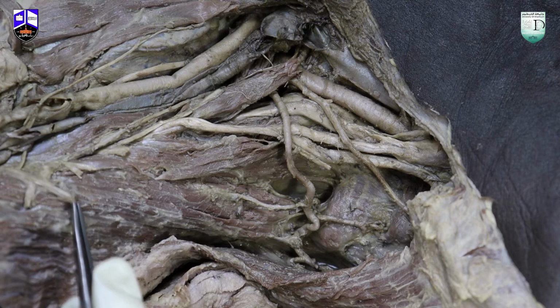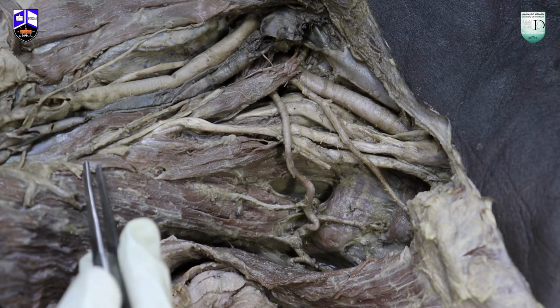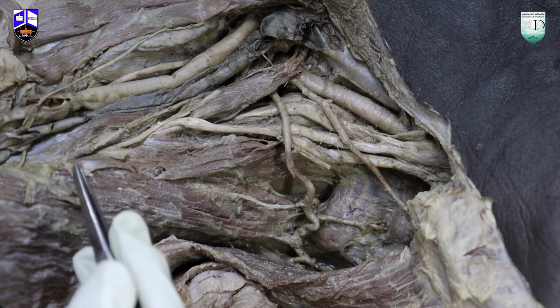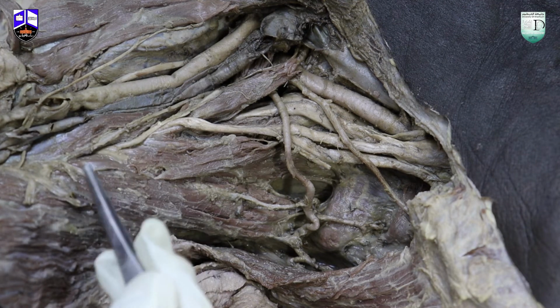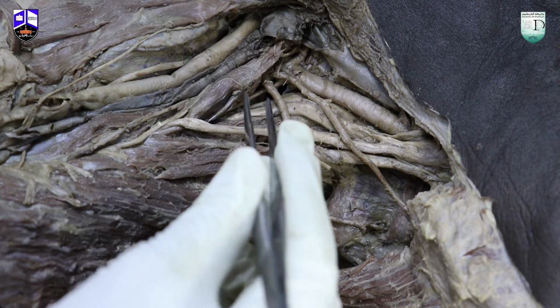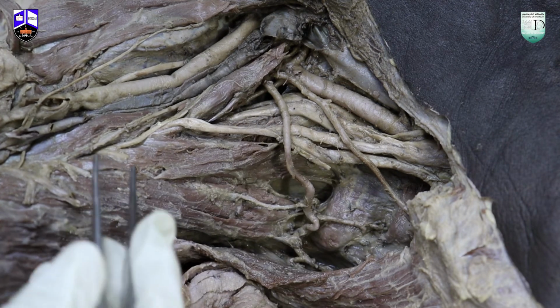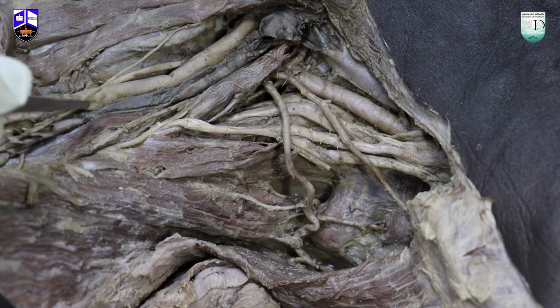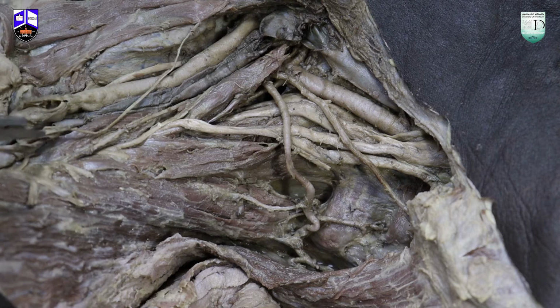This is C2. Here is C3, and this is C4. So C1, C2, C3, and C4 lie in a line parallel with those of the brachial plexus that will be known later. One of the muscular branches here can be seen is one of the roots of the ansa cervicalis.